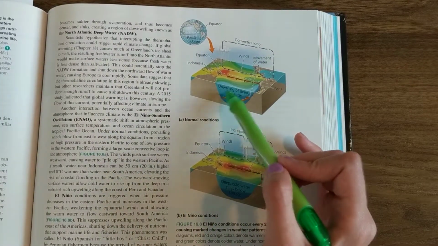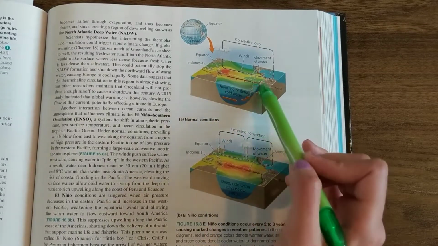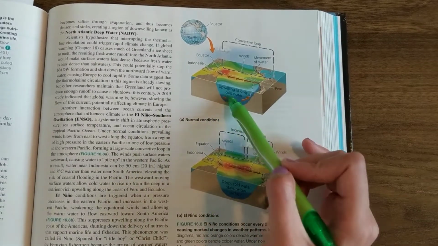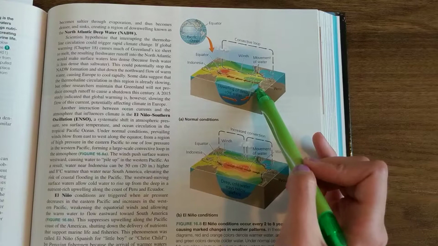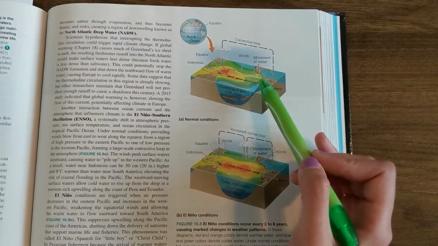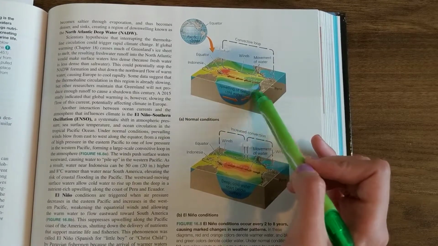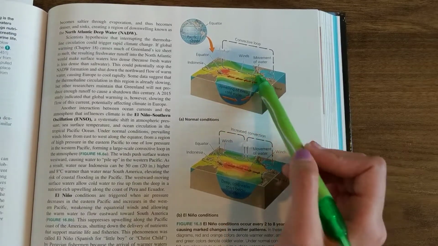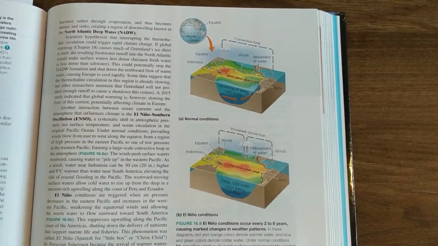And that also causes the movement of water away from this coast, causes upwelling to happen here. It's very good for fishermen because fish are getting a lot of phytoplankton because of all those nutrients here. So it's very, very good, and that's normal.